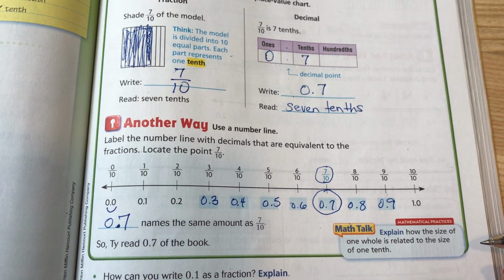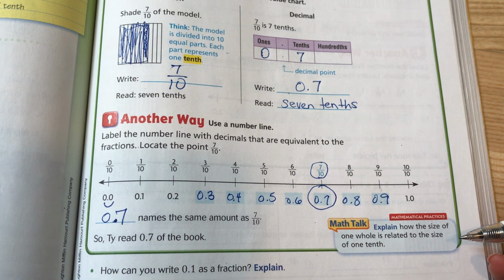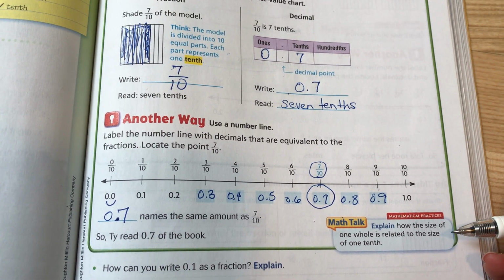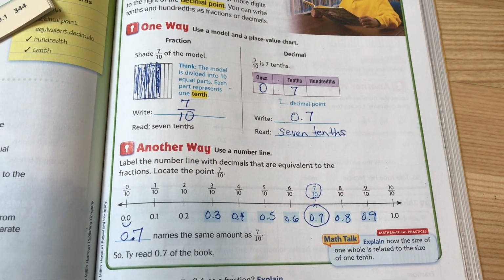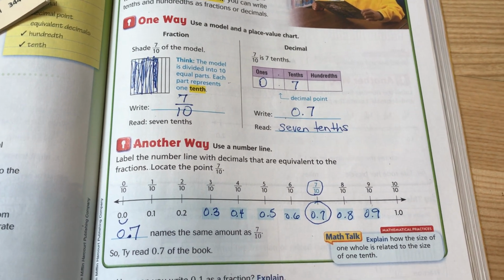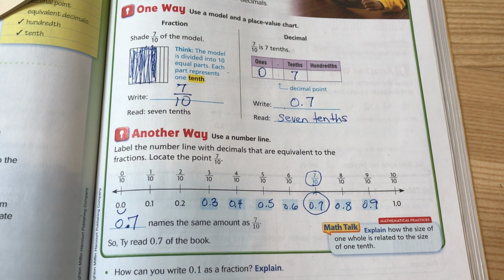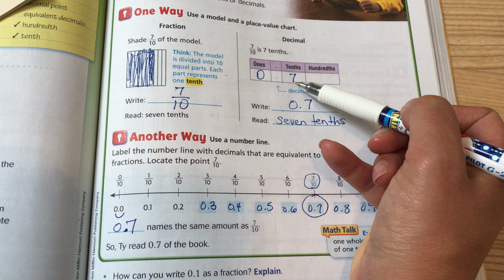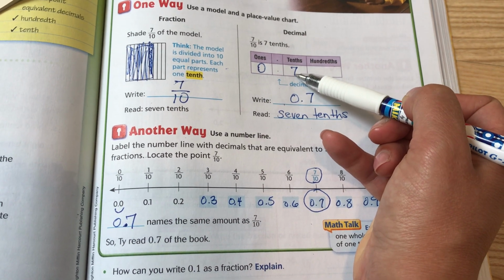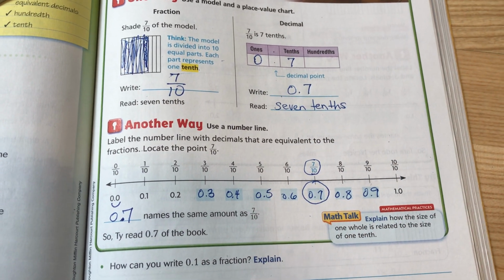So explain how the size of 1 whole is related to the size of 1/10. Well, the size of 1 whole is 10 times the size of 1/10, right? So if I wanted to do 7 wholes, that would actually be 10 times the size as 7/10.